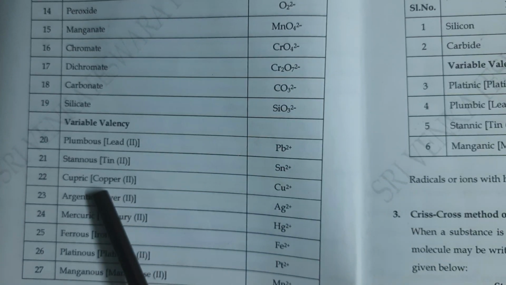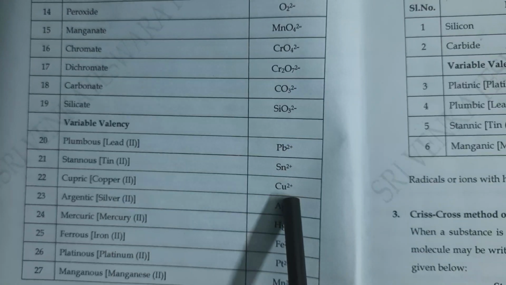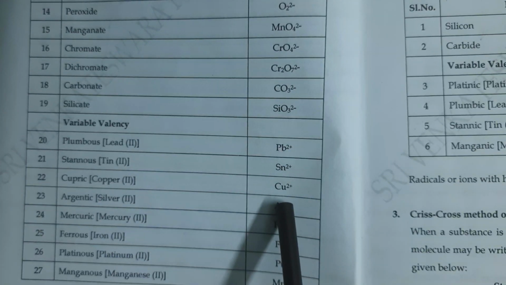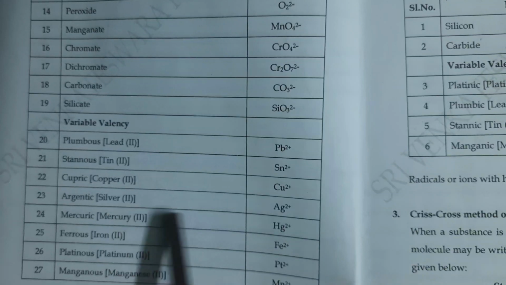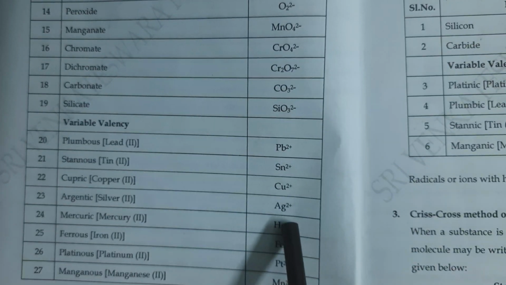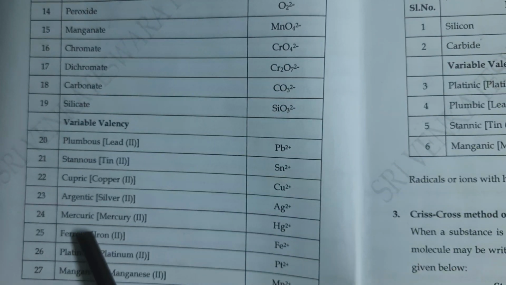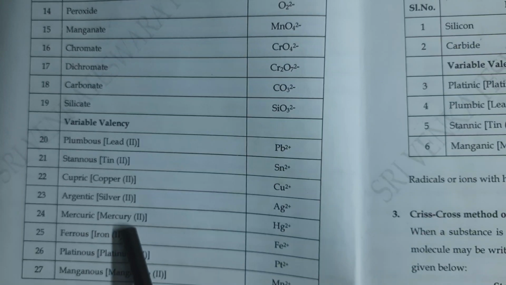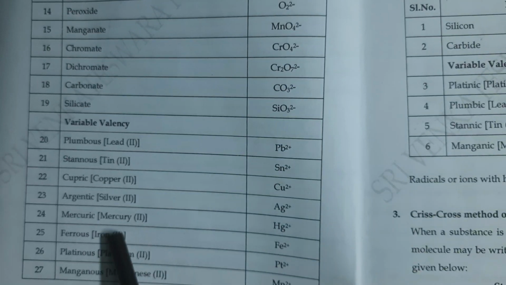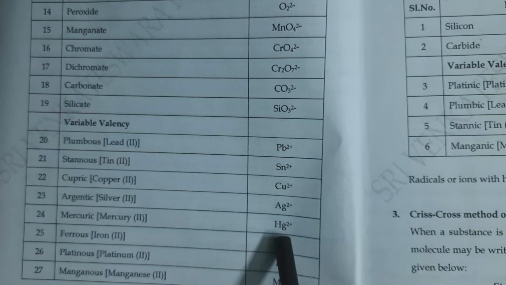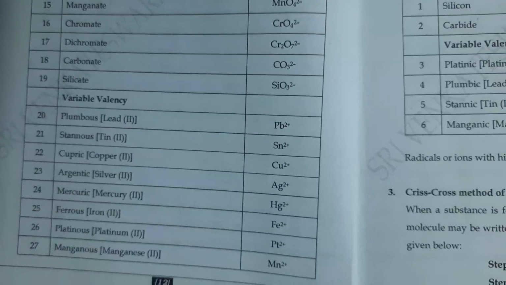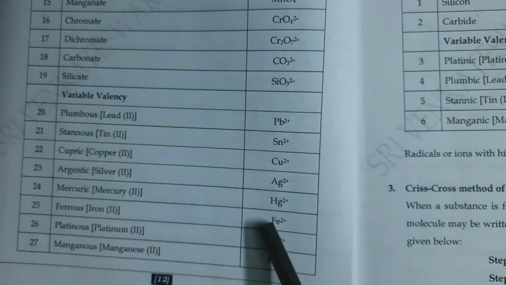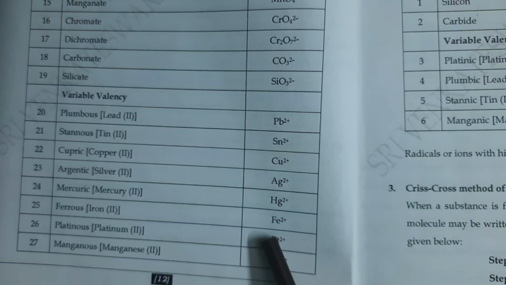Cuprous we discussed previously. Now cupric, Cu2 plus. Argentic, silver, Ag2 plus. It loses 2 electrons as well as 1 electron also. Mercury, Hg2 plus, that means it loses 2 electrons. Previously Hg plus we discussed in the monovalent atoms.